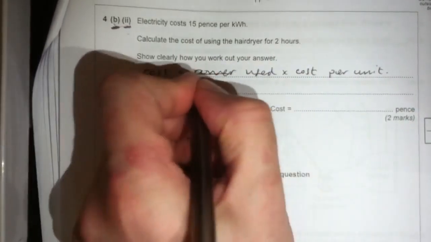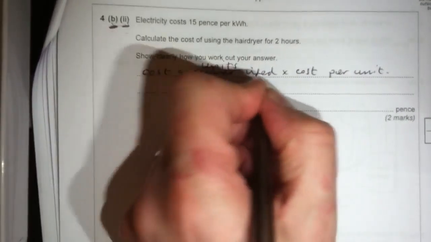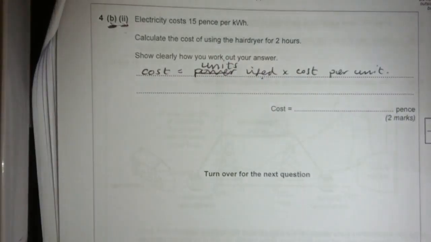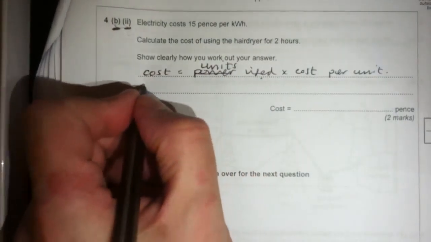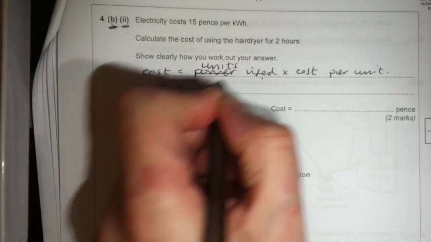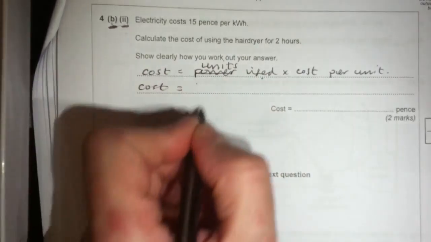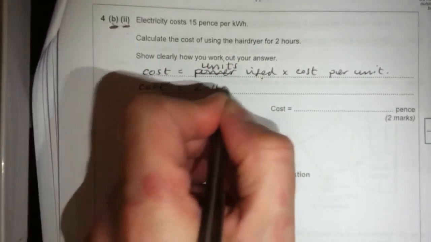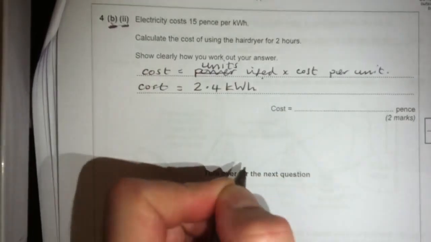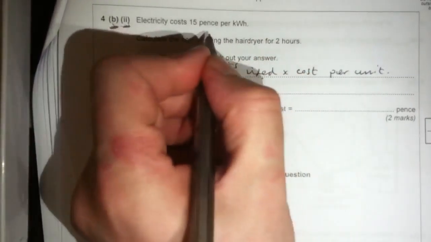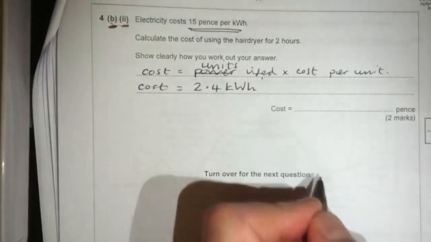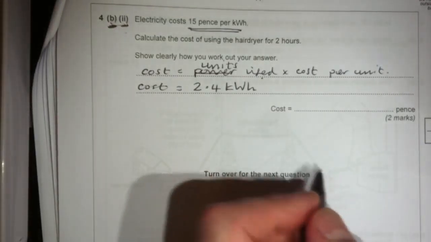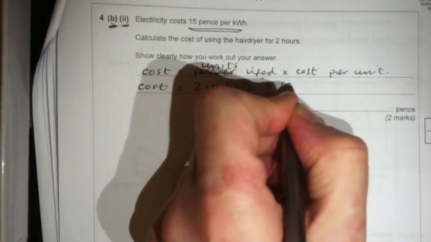So cost is going to be equal to our units used, which on the last question was 2.4 kilowatt hours. And this question tells us that the cost per kilowatt hour is 15p.